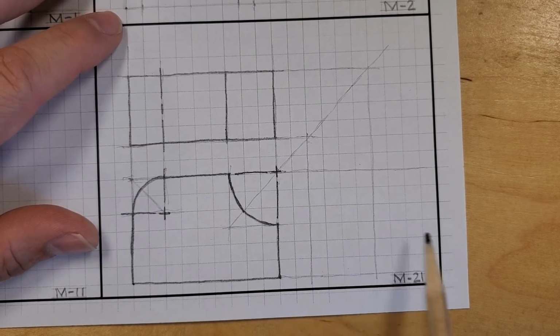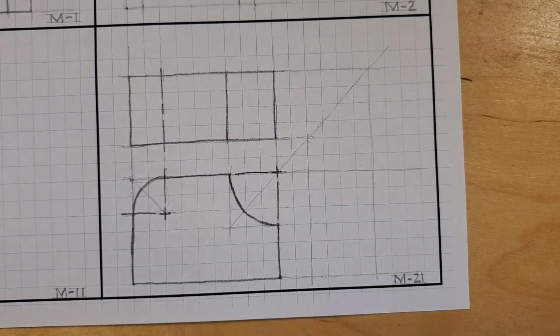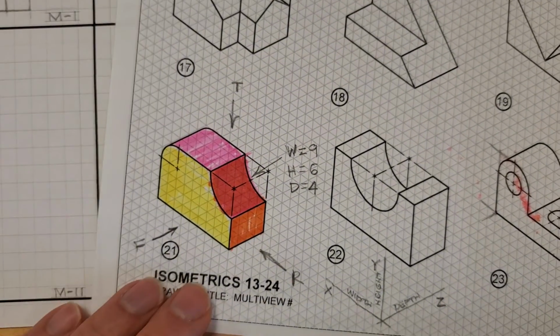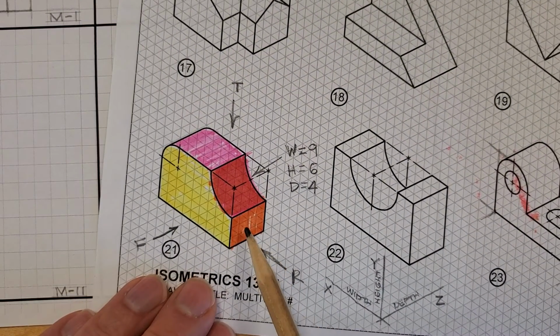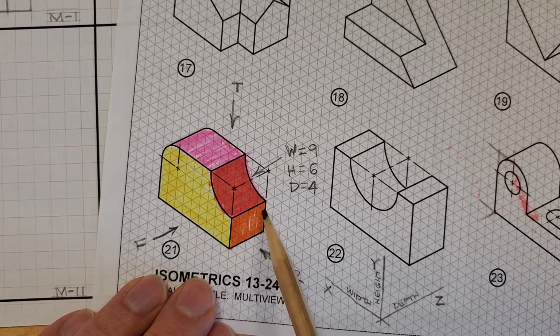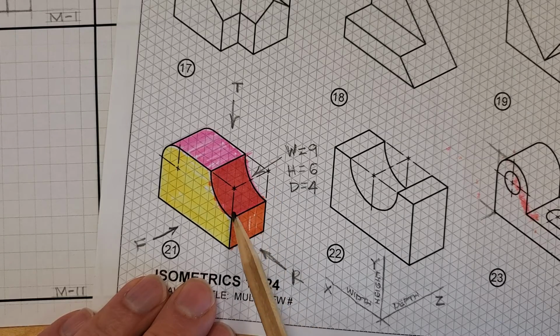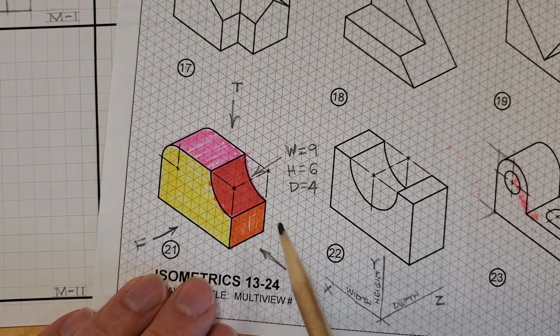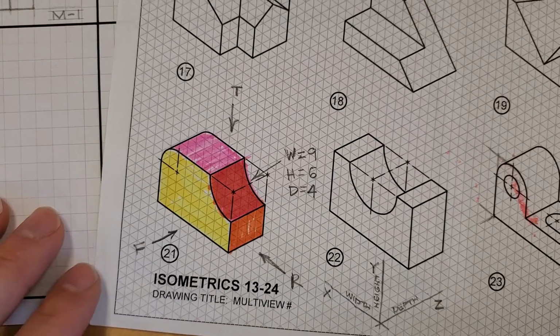Okay, so moving on, we've boxed our object. We've used the box method. The next step is to get the shape. And if you look at the right side view of this object, you can see we've got a rectangle here. And in 2D, this is going to appear as a rectangle. And you can kind of see that laid out by those center lines in a way.